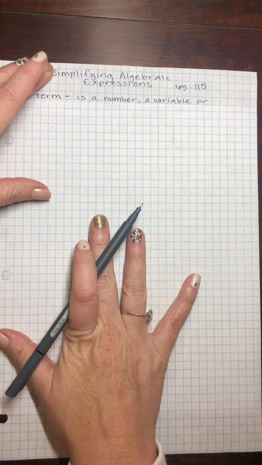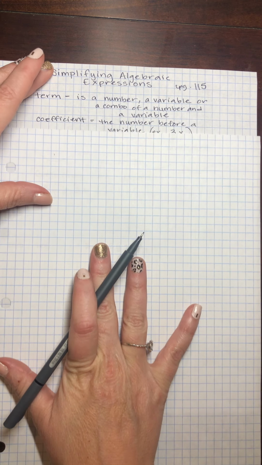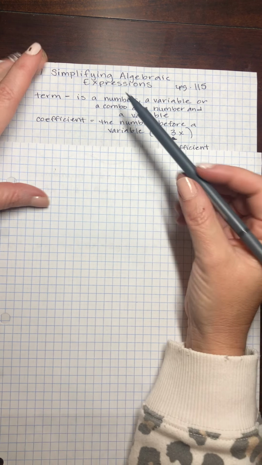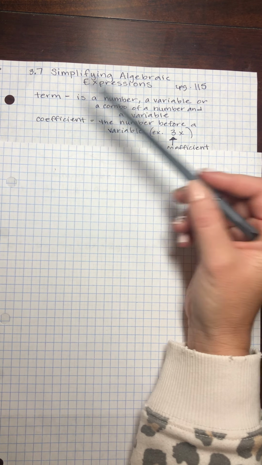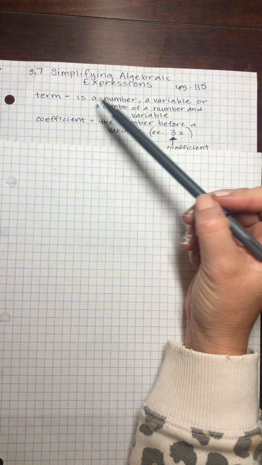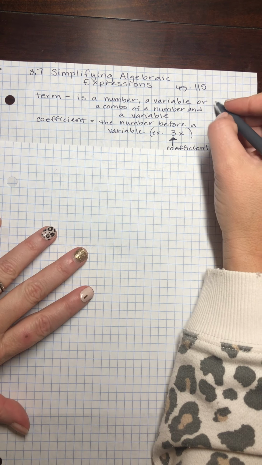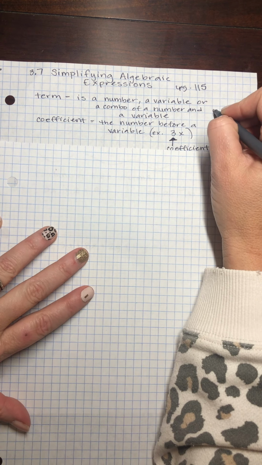Okay, the terms that we will be defining come straight from the book. The first one is term. A term is a number, a variable, or a combination of a number and a variable together. So an example would be 2x minus 8. This is a term, and this is a term.